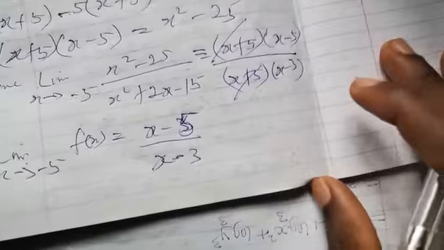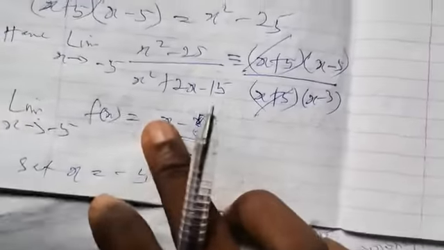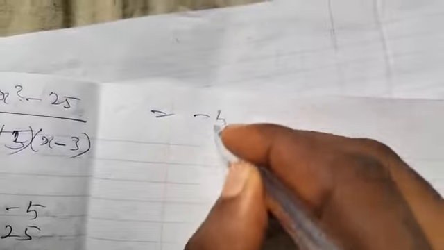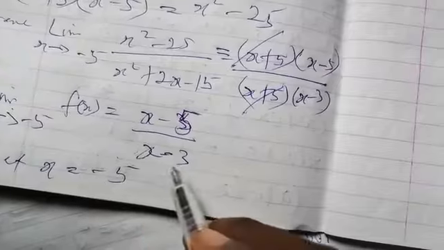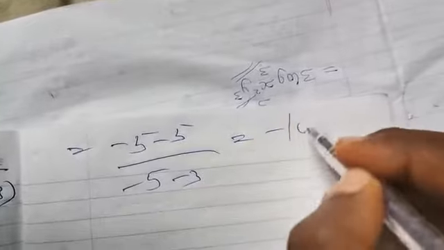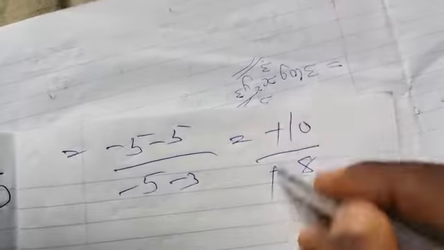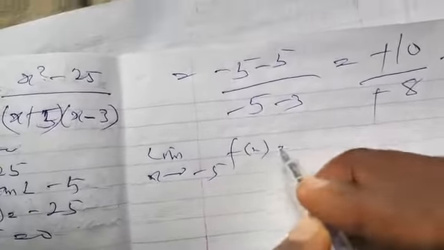All right, thank you. So we now set x to be equal to minus 5. In place of x, we write minus 5. So this is minus 5 minus 5 divided by minus 5 minus 3, and of course this is minus 10 divided by minus 8. Minus cancels minus, so this is simply 10 divided by 8. Of course 2 into 10 is 5, 2 into 8 is 4. So the limit as x tends to minus 5 of the function f of x is simply 5 divided by 4. That's the answer.